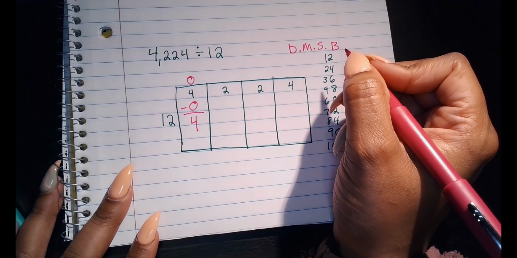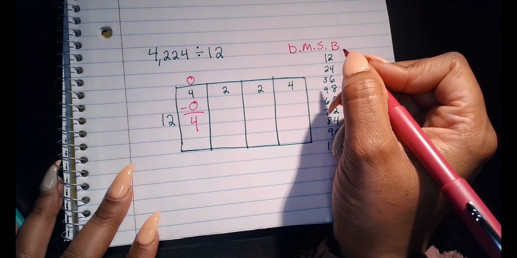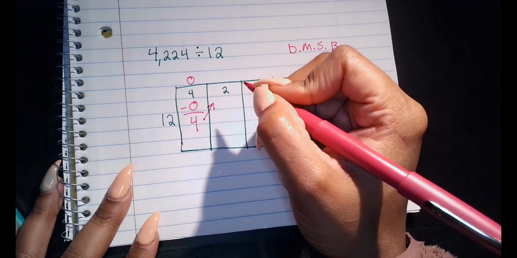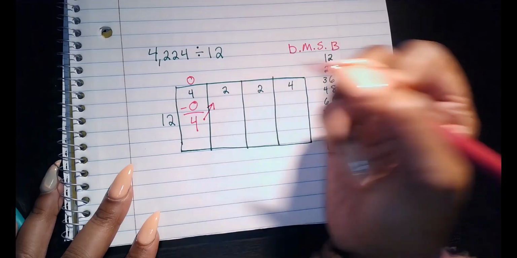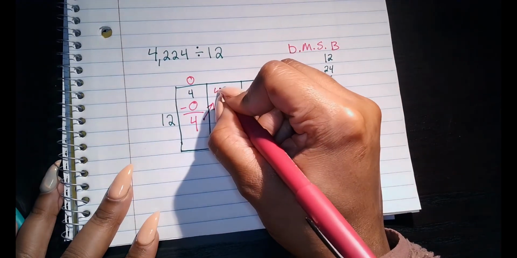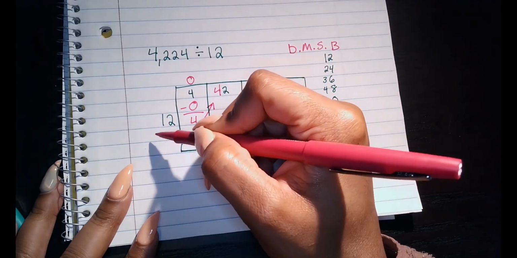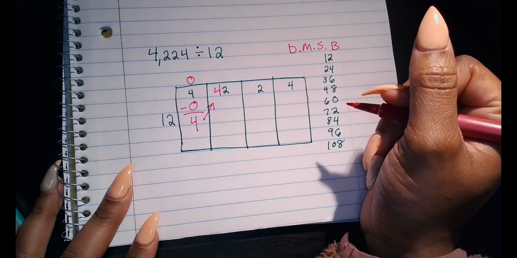What's the next step? Did you say bring it over? Bring it over? Where are we putting it at? The tens? The ones? The tens. So now we're going to do the same process, right? 12 goes into 42 how many times?